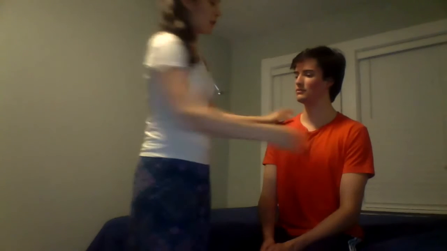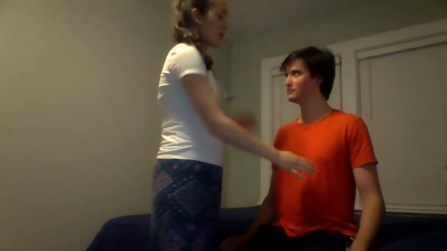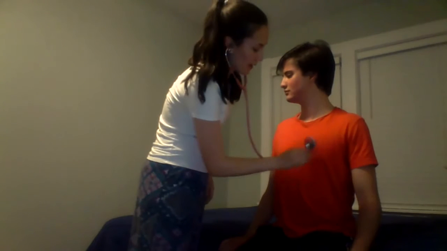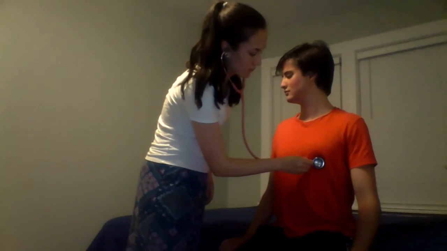So what I'm going to do now is just have you tilt with your left side up a little bit. Just position your hand on the bed right there. Listening at the apex with the left side up can auscultate for any mitral murmurs. So I'm going to auscultate for that now. And that's at that point of maximal impulse as well. Everything sounds good there, no mitral murmur.